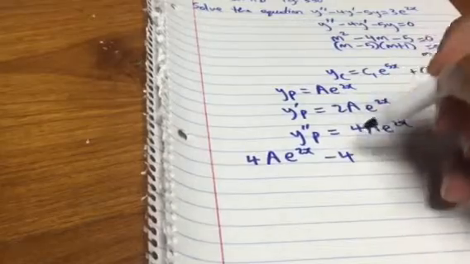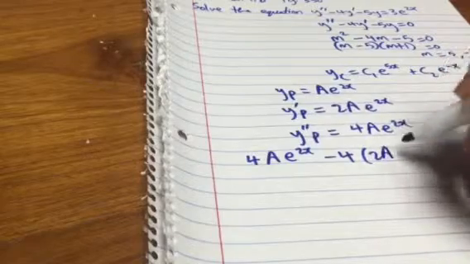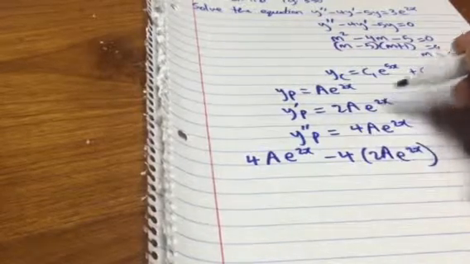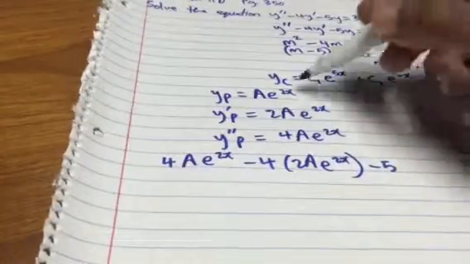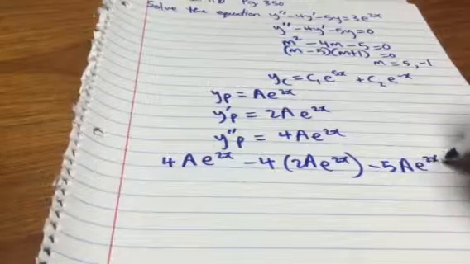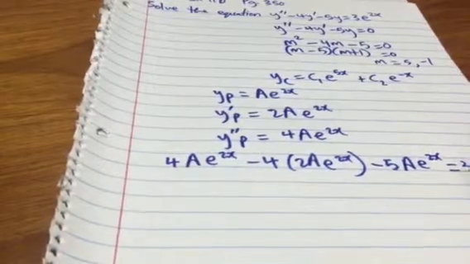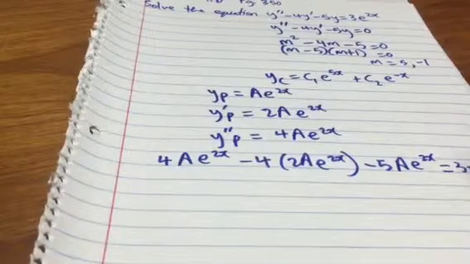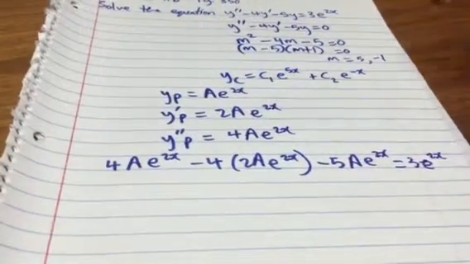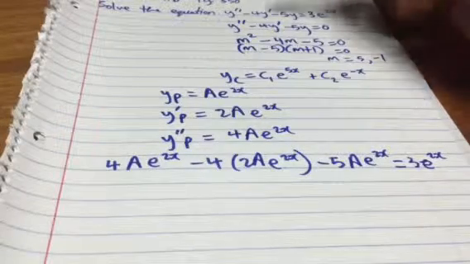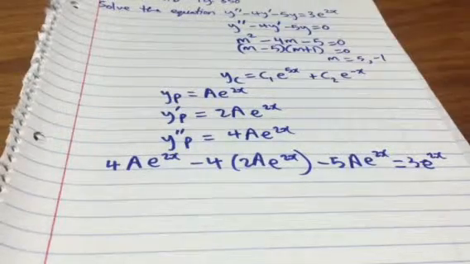So where I see y double prime, I'm going to put 4 times a e to the 2x, minus 4 times y prime, and y prime is 2a e to the 2x. I got that from here. Minus 5y, and y is a e to the 2x. And I'm going to put that equal to 3 times e to the 2x. I got that from the original non-homogeneous equation, so I'm substituting into that.